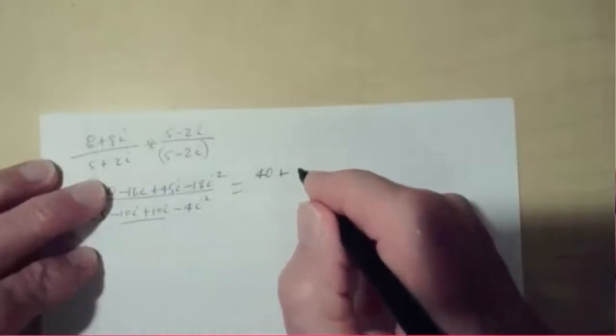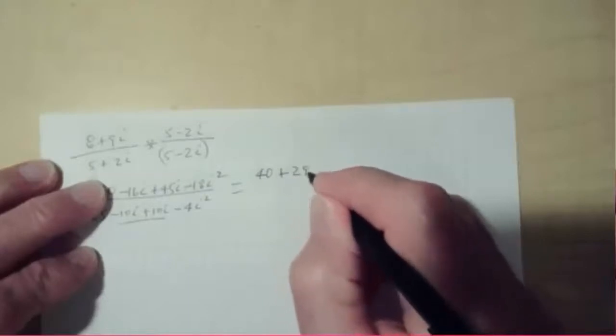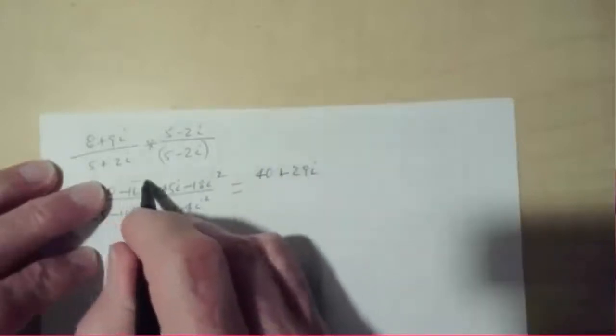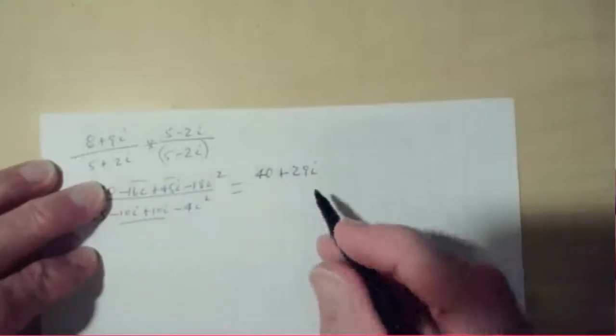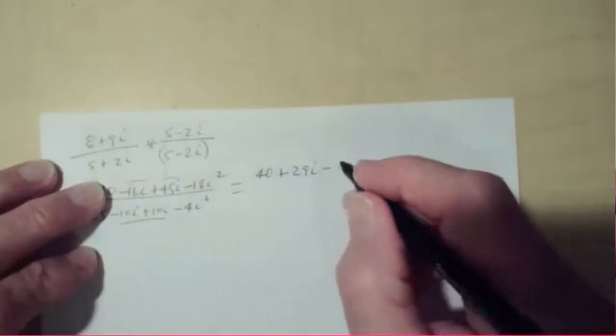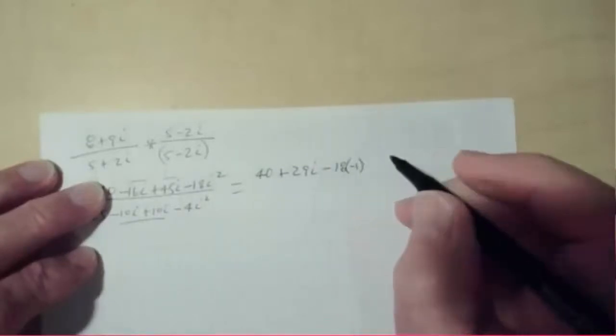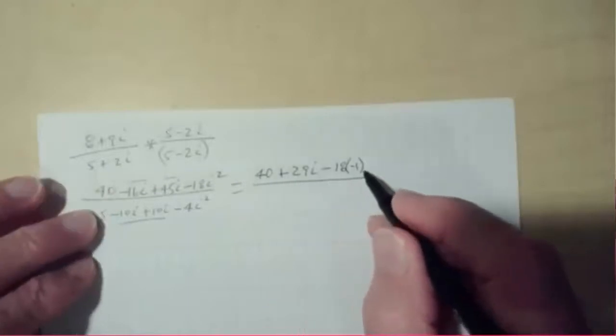So this is going to equal 40. Now we have negative 16i and positive 45i, which is a positive 29i. I think that's right. These two here are like terms.